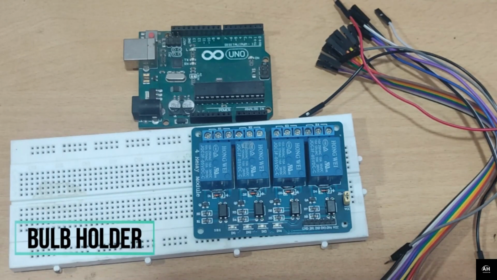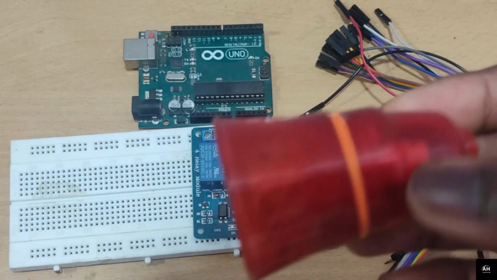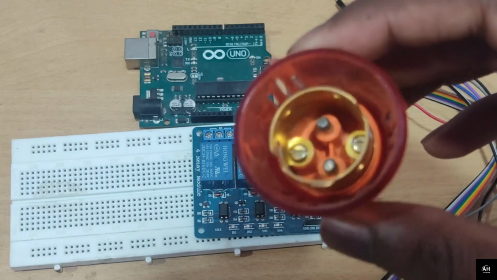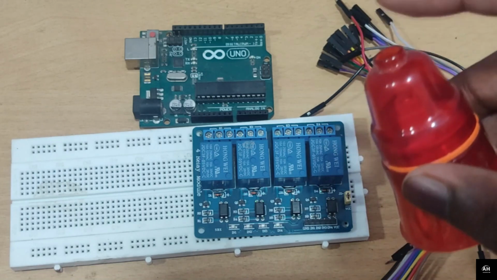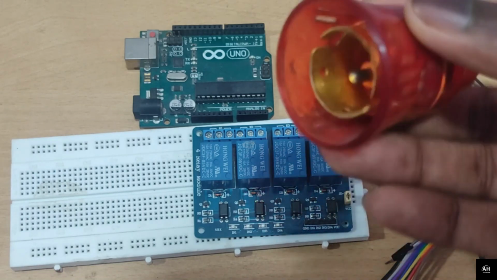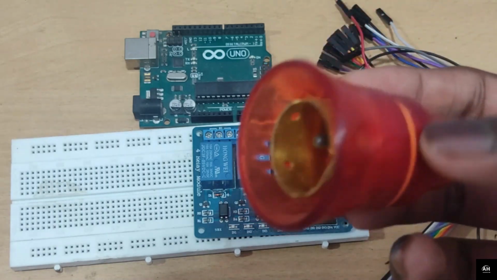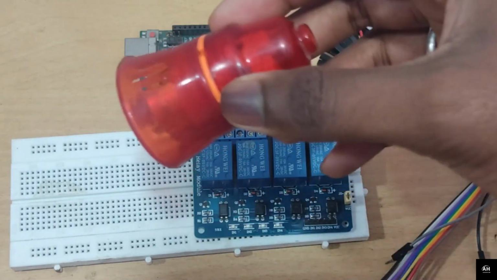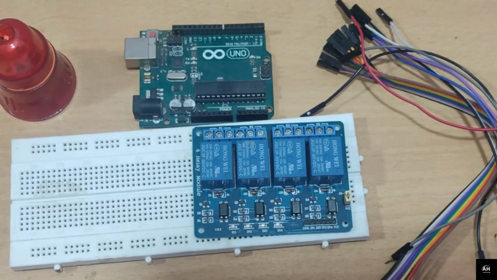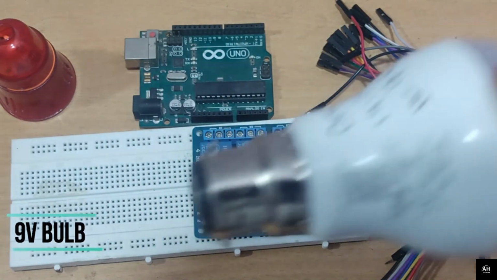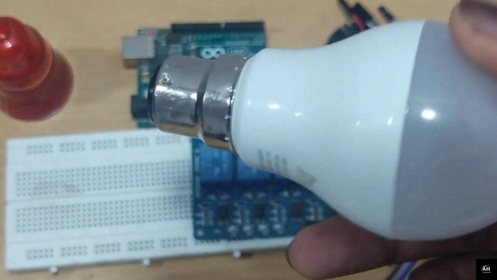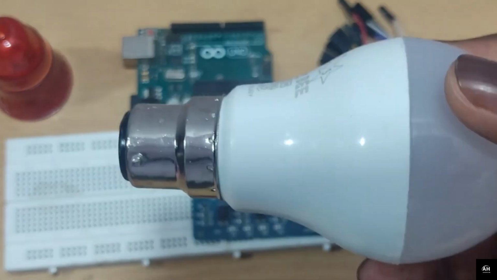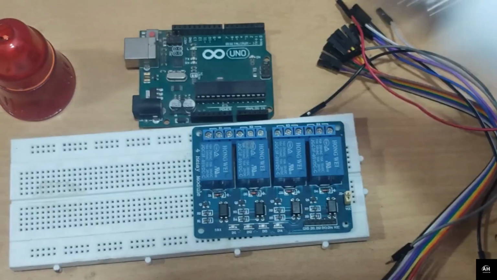After the relay module, the next component that we are going to be needing will be a bulb holder like this. You can see this is a bulb holder using which we can connect this bulb with a holder, and we can connect 2 wires with it, and these 2 wires can be connected to our relay module. So this is a very simple bulb holder that you can find in any electrical shop. So I'll just keep it aside. After that, we are also going to be needing a bulb. So this is the bulb which I am going to be using. This is a 9V bulb that we are going to be connecting with this bulb holder and trying to control in our course. So I will just keep that aside.